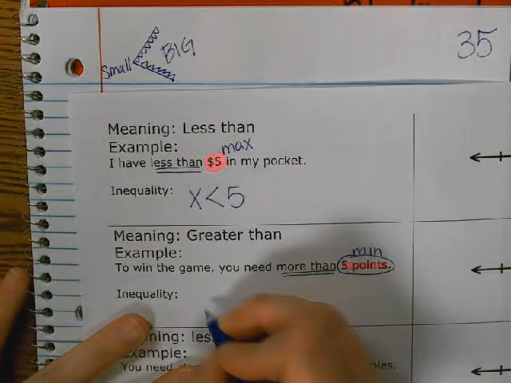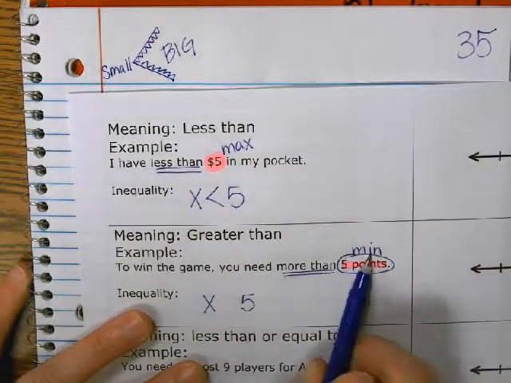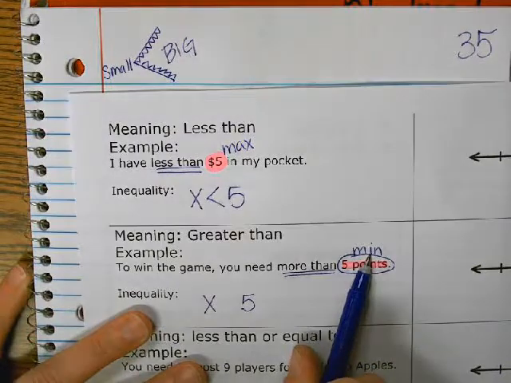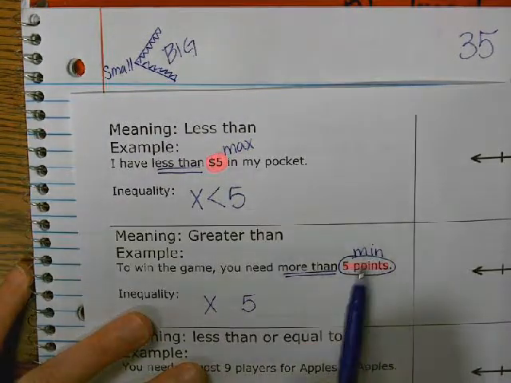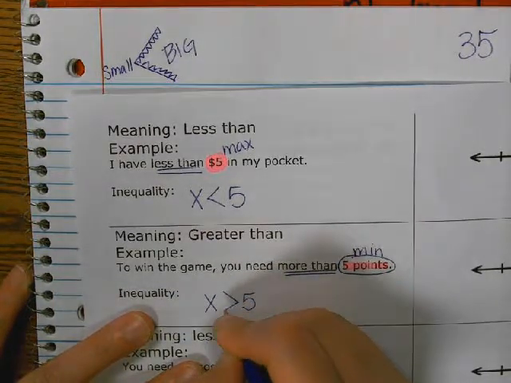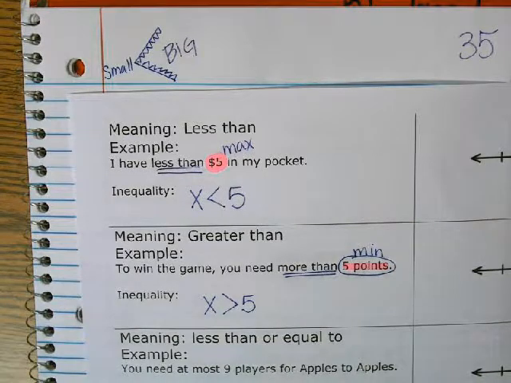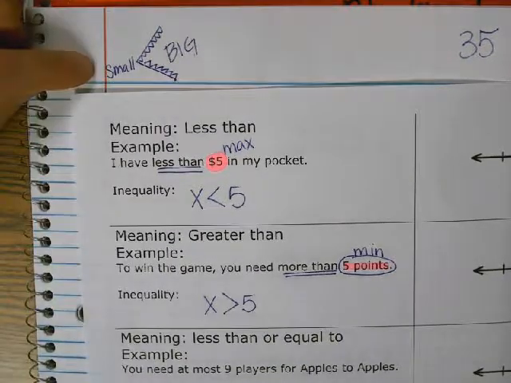Okay, so I'm going to say x is going to be, and I'm going to put my 5, and remember the alligator eats the bigger number. So this time the alligator's not going to eat the 5 because 5 is the lower number. It says minimum. So this time the alligator eats the x. Okay? Does that make sense? Alright, so that's talking about minimum and maximum as far as the alligator eating the bigger number, okay?